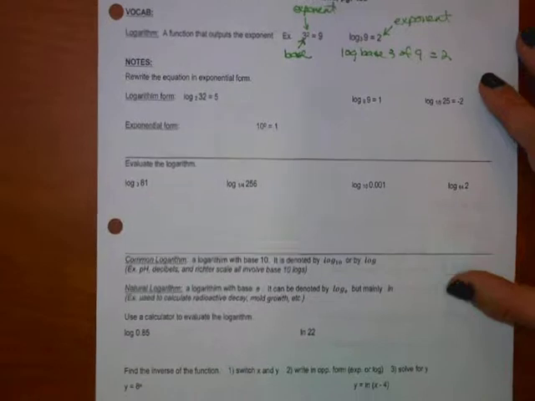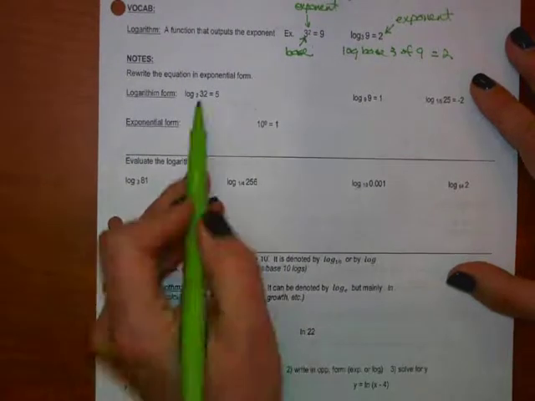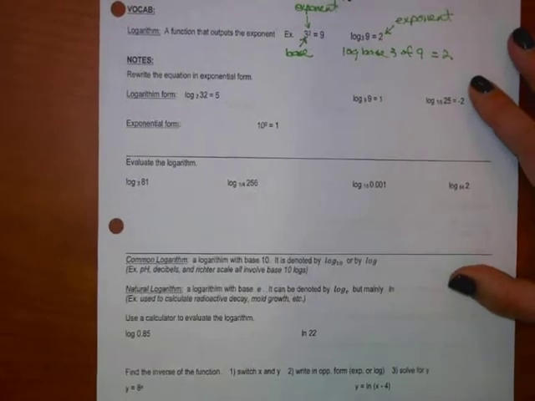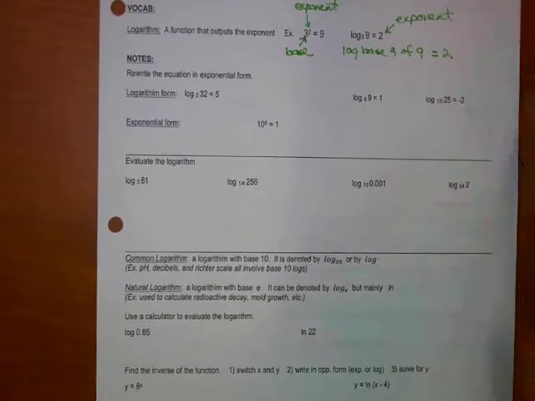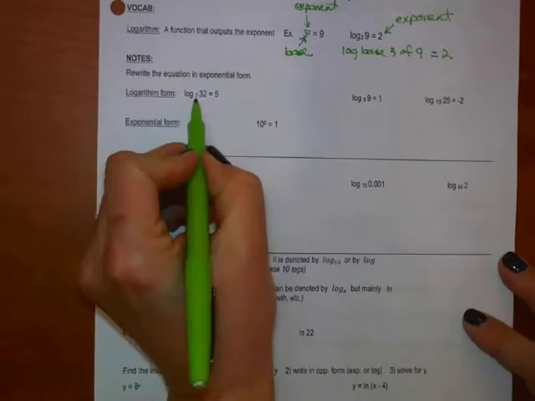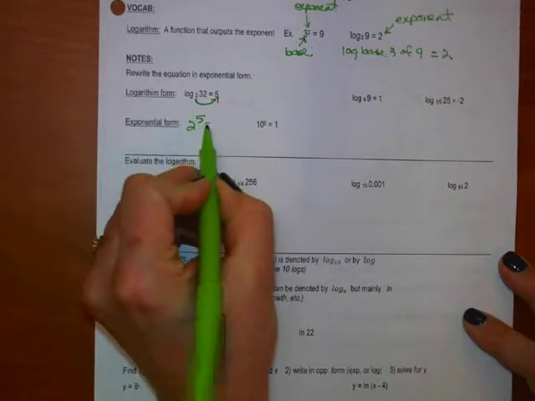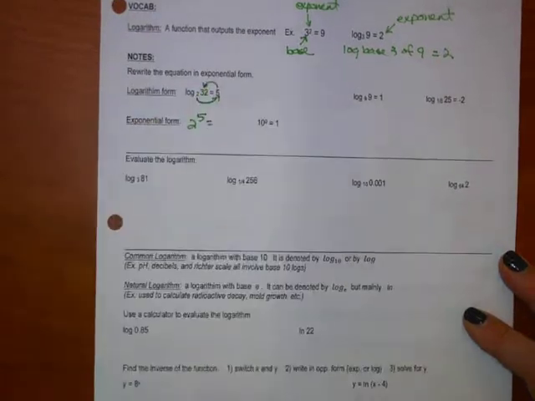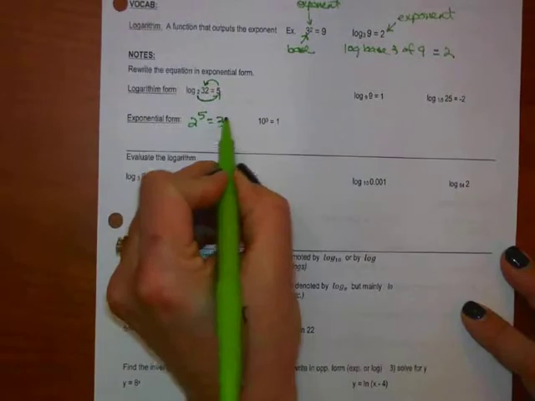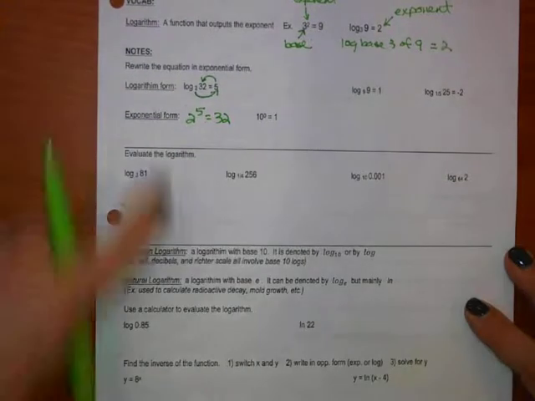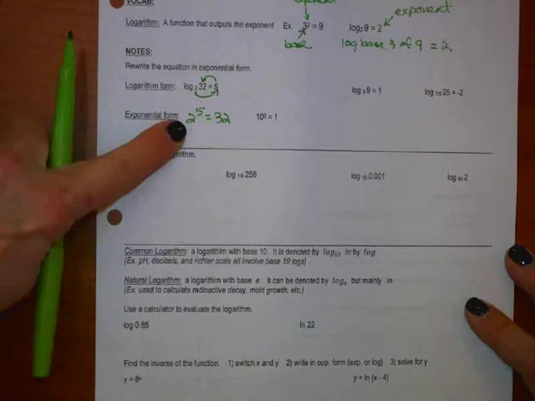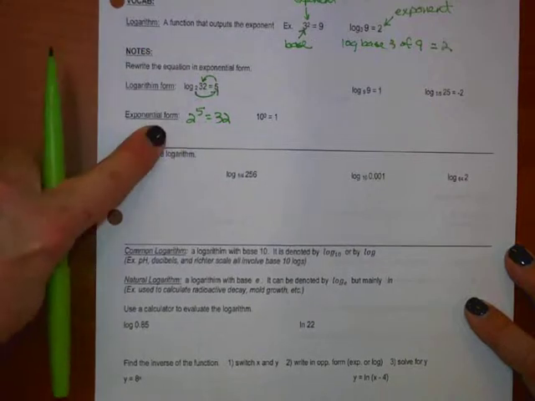Logarithm form. So here we're going to go between the two forms. So here it's in log form. So remember, the lower number is considered the what? The base, right? Log base 2 of 32 equals 5. So what you do is you just kind of look at it as arrows. I'm going to write 2 to the 5th equals what? 32. So this is logarithm form, this is exponential form. Be comfortable with going between them.